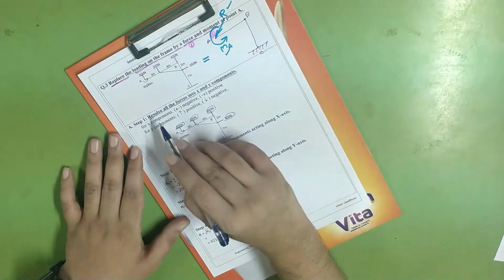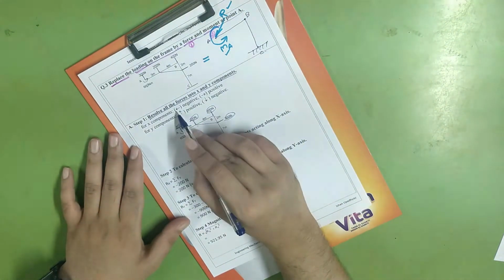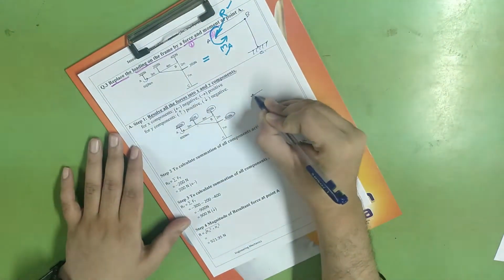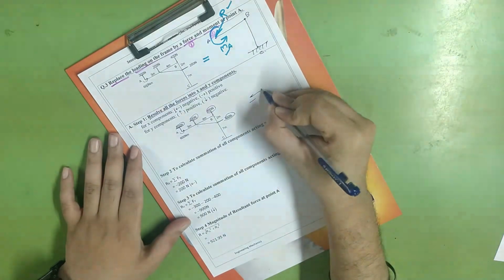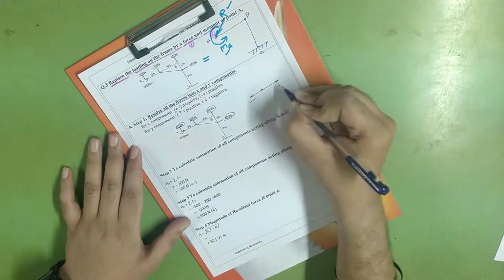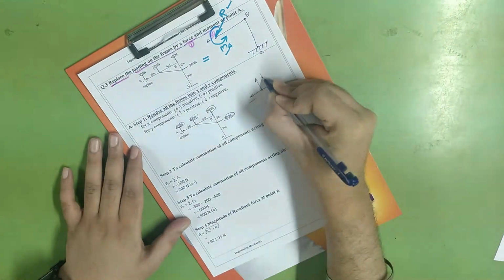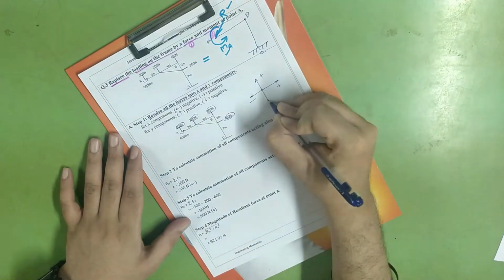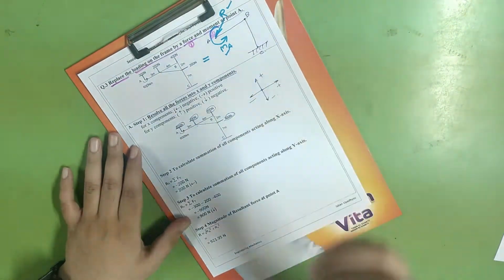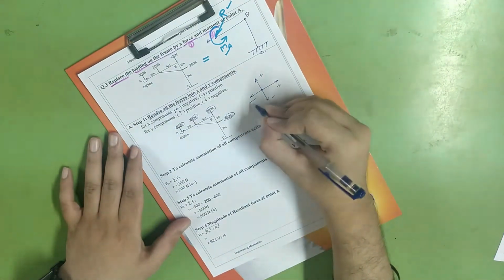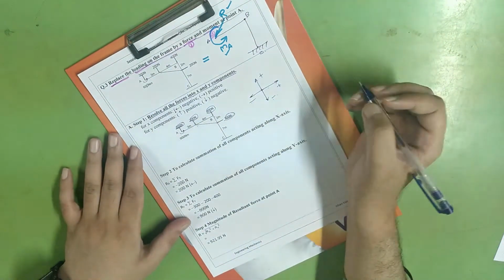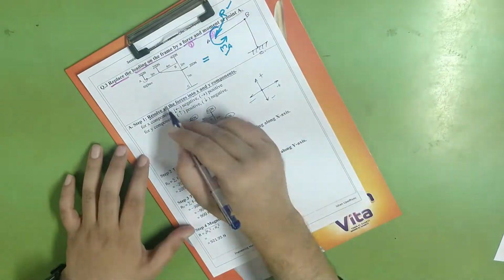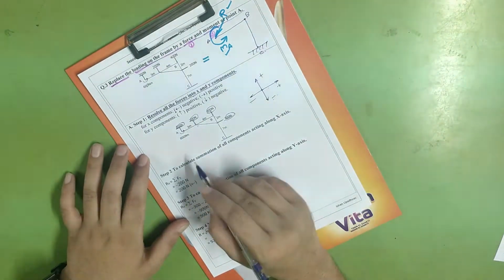While resolving, I'll assume that forces acting on the left hand side are negative, so right hand side forces are positive. Upward forces are positive and downward forces are negative. You have to remember that graph, plus x axis, minus x axis, then plus y and minus y. So we are done with step number 1. There is nothing to do here.